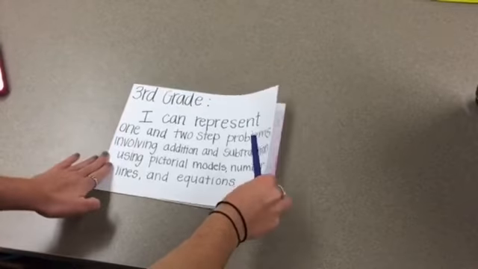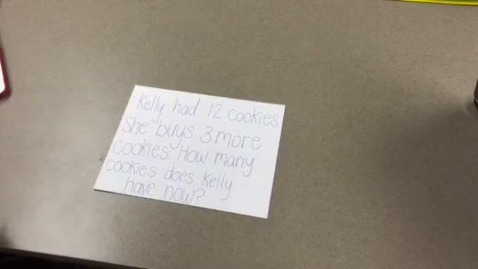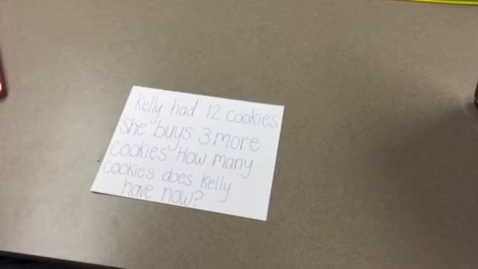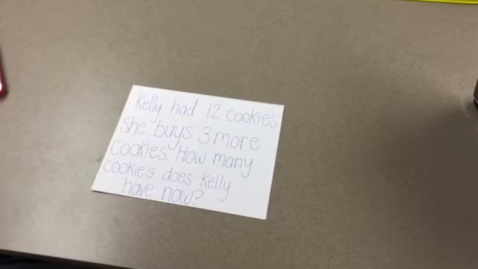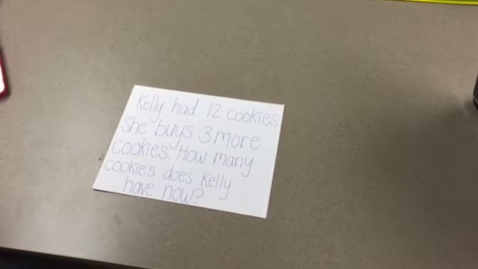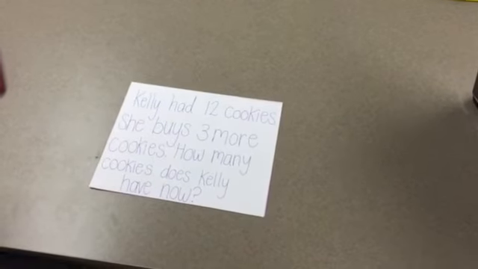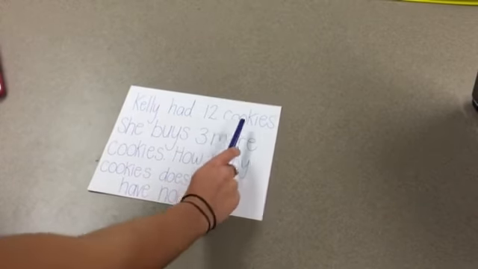So our first word problem for today is Kelly has 12 cookies. She buys 3 more cookies. How many cookies does she have? So looking at this, we have a change in our problem. We are combining 3 more cookies to our starting amount.